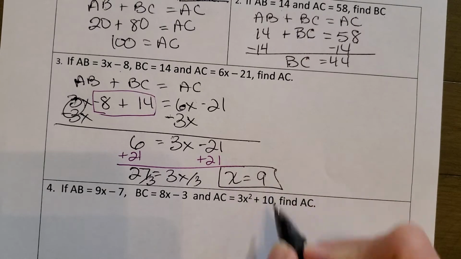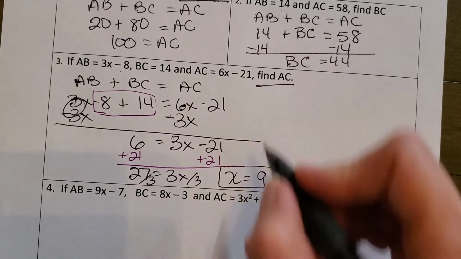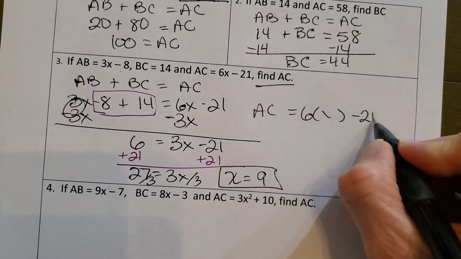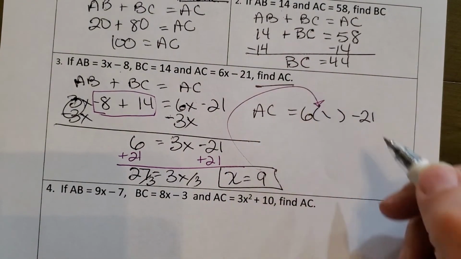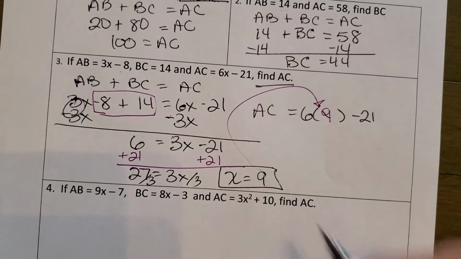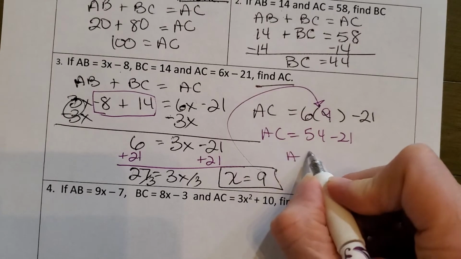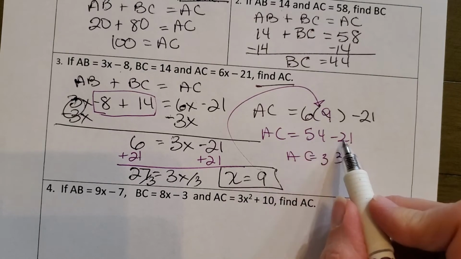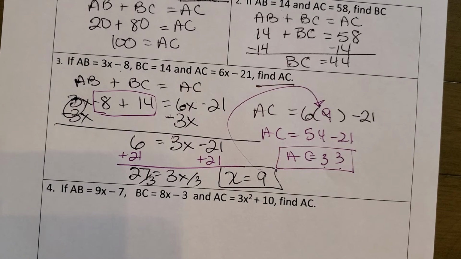So when we're used to solving equations, sometimes when we get x, we think we're done. Always go back and make sure you remember what they're asking for. They actually asked for AC. And up here it says that AC equals 6 times x minus 21. But instead of x, I'm going to put what I've just found x to be, which is 9. So AC equals 6 times 9 is 54 minus 21, which means AC is equal to 33. Because 5 minus 2 is 3, 4 minus 1 is 3. So AC equals 33 is my answer.